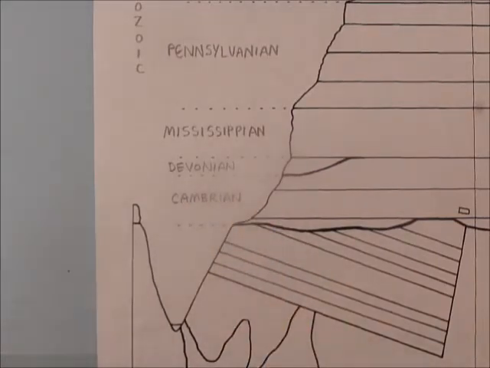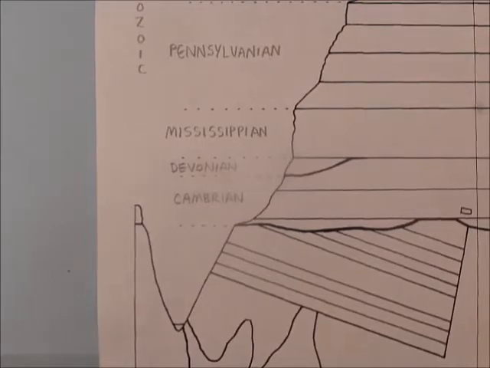Now remember, I said in the text that there are very few places on Earth where we actually see all the layers. And here's a good example. Why are they not there? Nobody knows. If we had a time machine, we could go back and see. We'd know the answer, but we don't. So we really don't know.